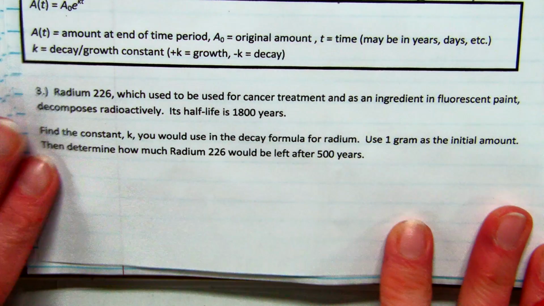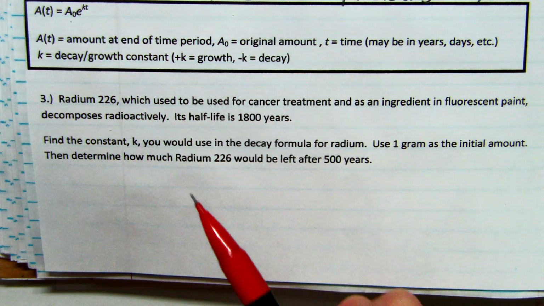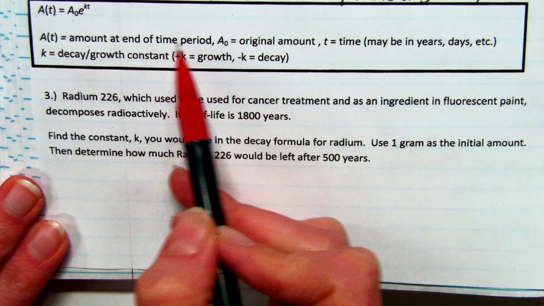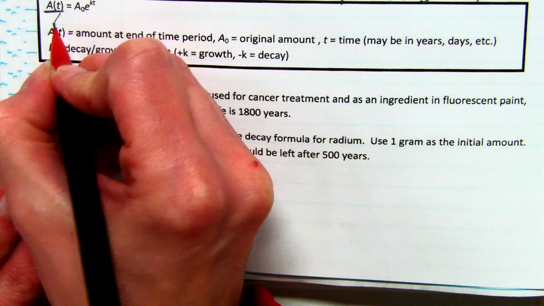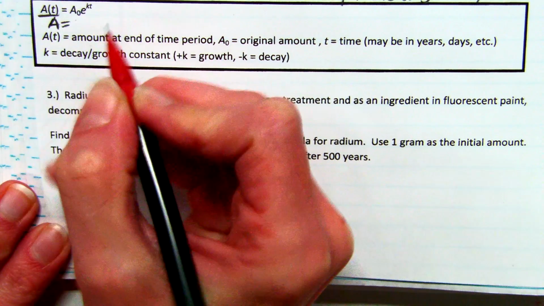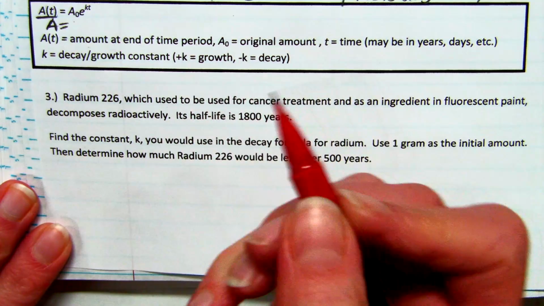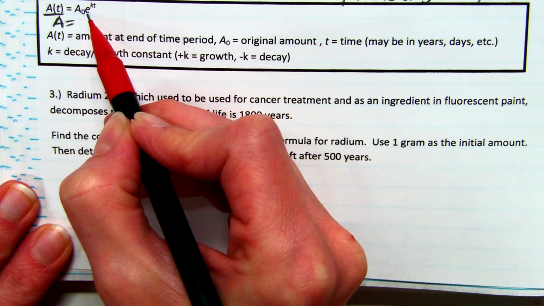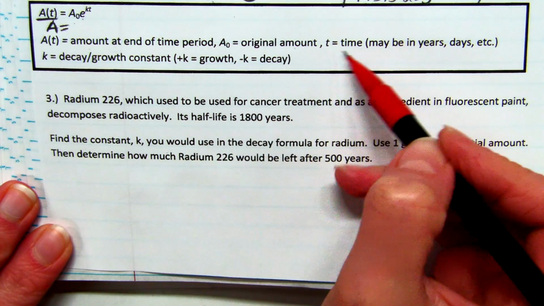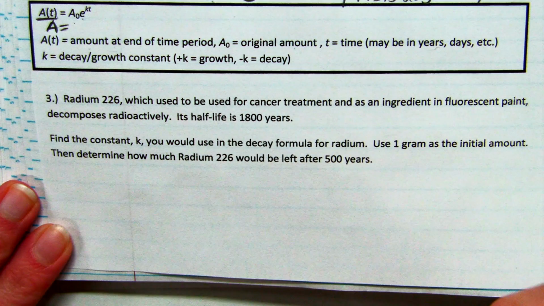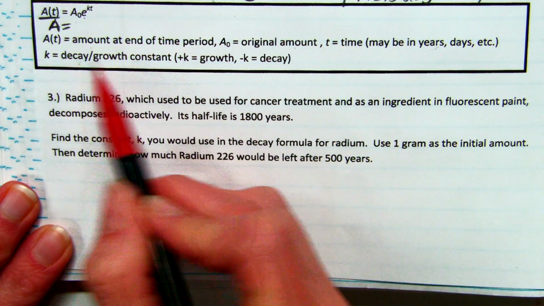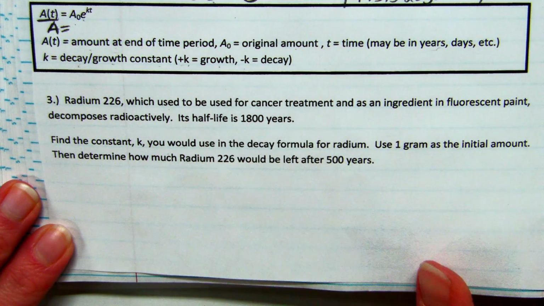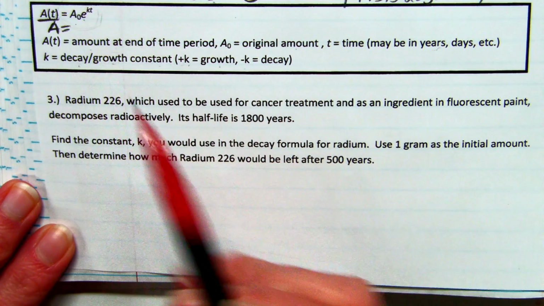Okay, so the next equation, they're giving you a formula, A of t, that's function notation, for the amount at the end of a time period. So this is all one number. If you want to just call it A equals, you can instead of that t. The little a sub zero is the original amount. E is just that number we've been talking about. T is time, might be years or days. We'll have to read it in the problem. And K is a decay or growth constant. Positive K means growth. Negative K is for decay. So it's just going to give us a general formula here.